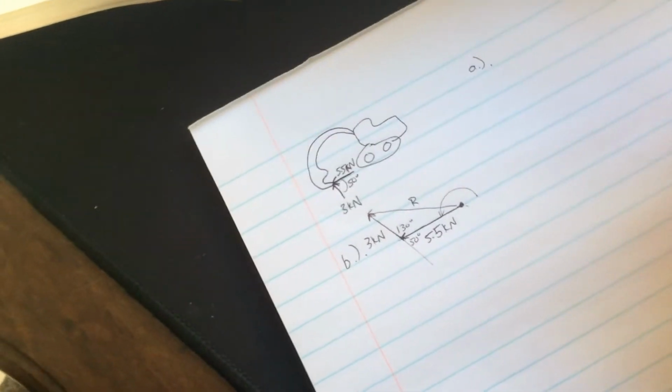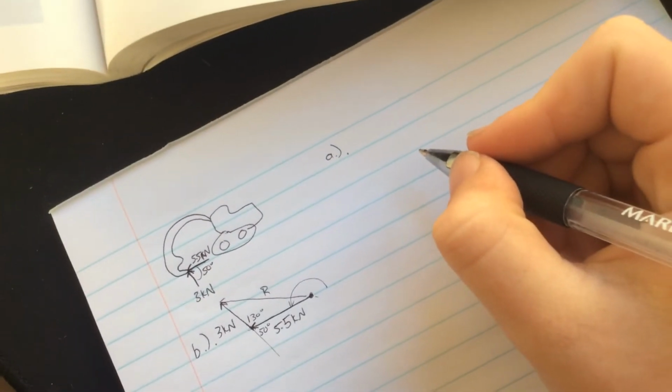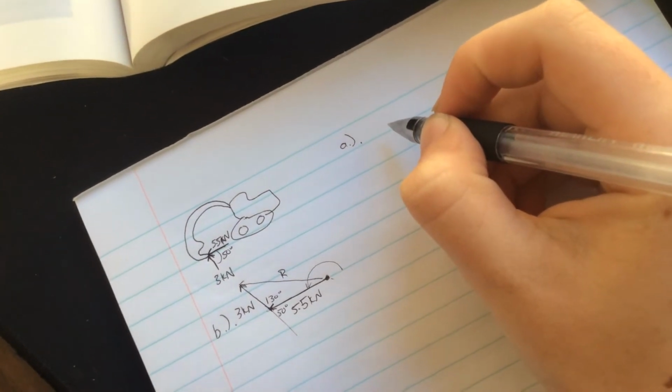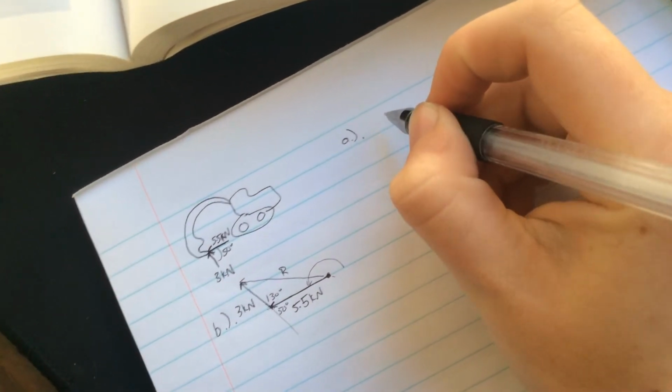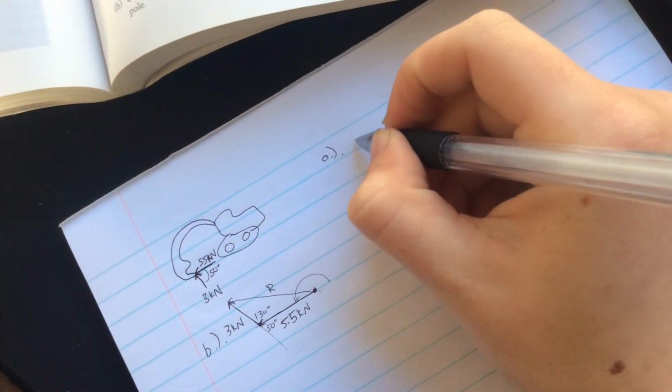Okay, A. Now we're going to do vector algebra. We're going to take the cosine rule and use it on here.